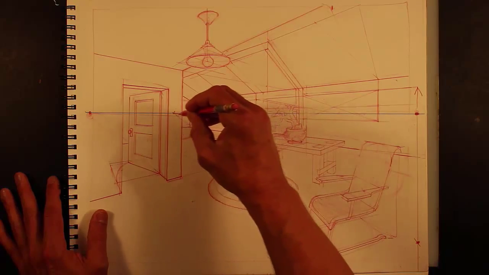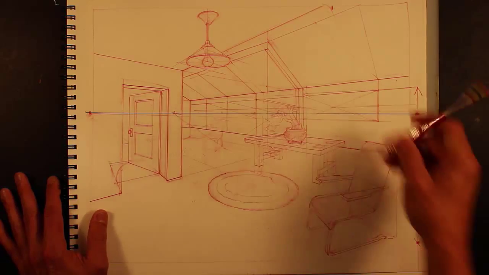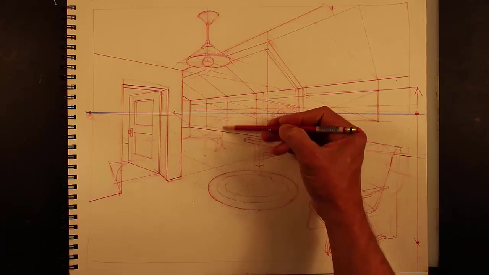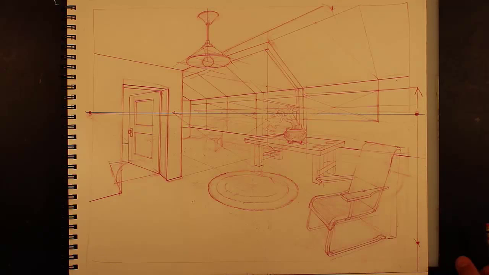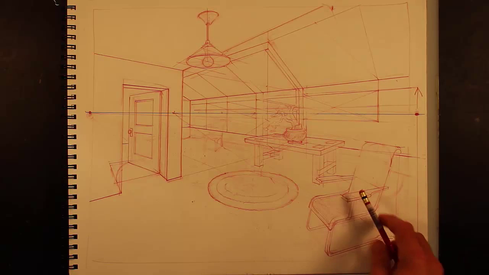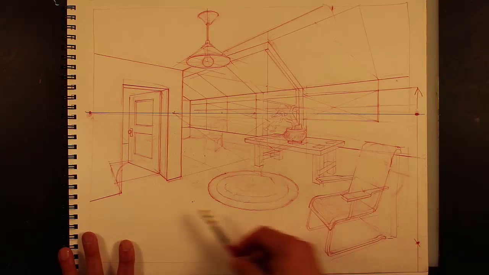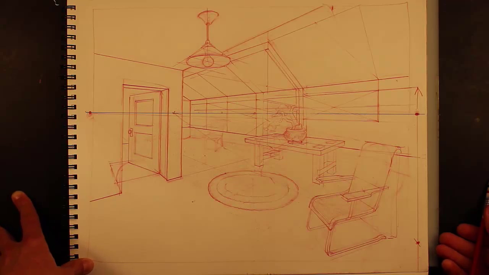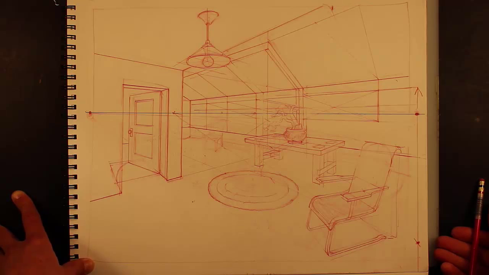Now I'm not using a ruler because I don't have it with me. But what this tells me is that basically the height here is pretty similar to the height there. And that makes sense to me. So you want to make sure that you can just follow perspective lines back in space to figure out if things are proportional to one another. Okay.